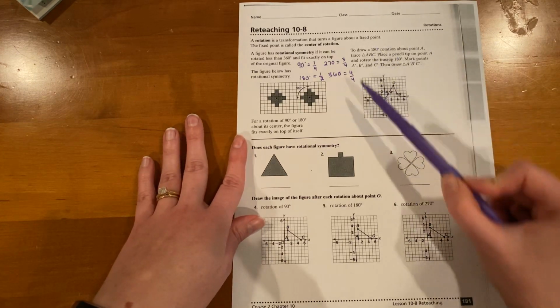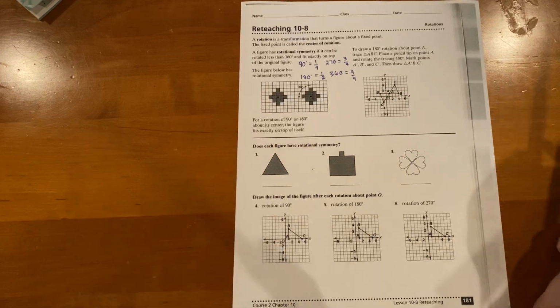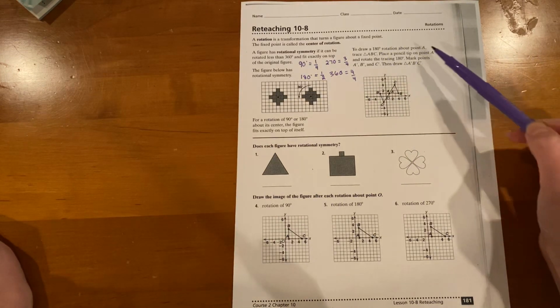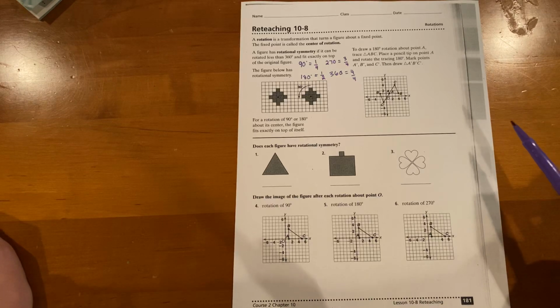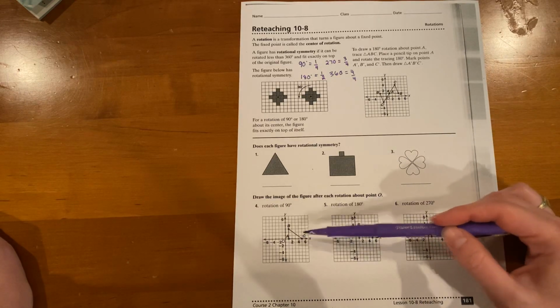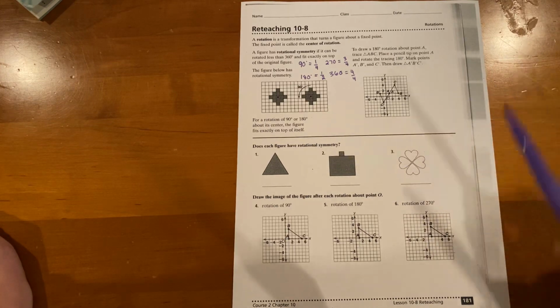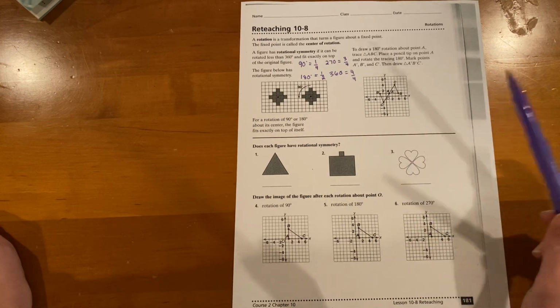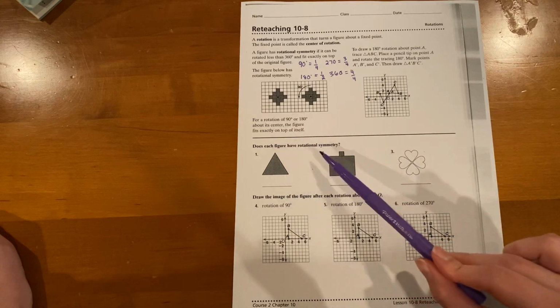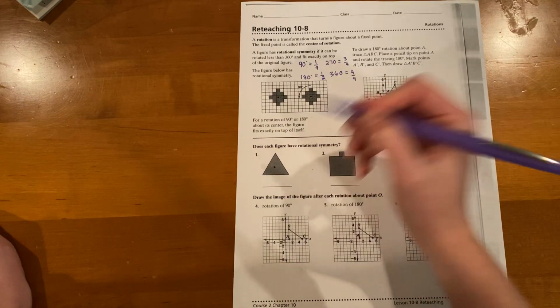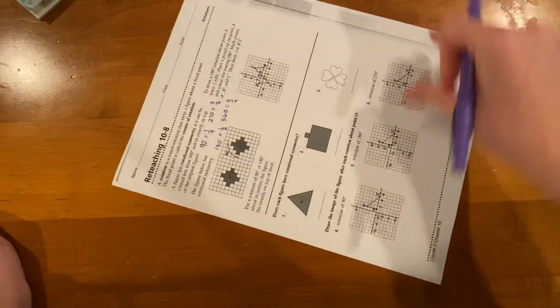Now here, they talk about how you take graphed points and do a rotation, but I'm going to show you how to do it, because what they tell you is not the most helpful. So I'm going to demonstrate that on examples 4, 5, and 6, but let's look here at examples 1, 2, and 3, which have to do with rotational symmetry. Does each figure have rotational symmetry? Meaning if we put a dot in the center and we turned it and turned it, would it stay in the exact same position?